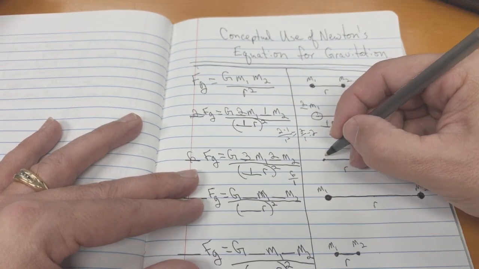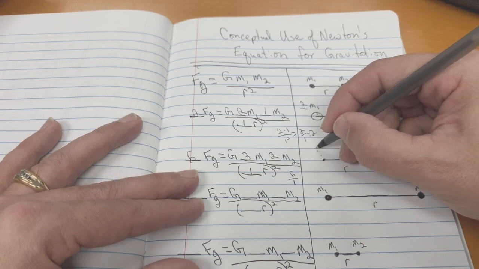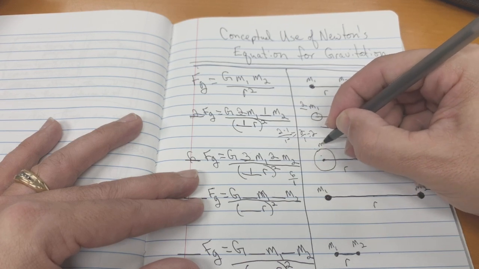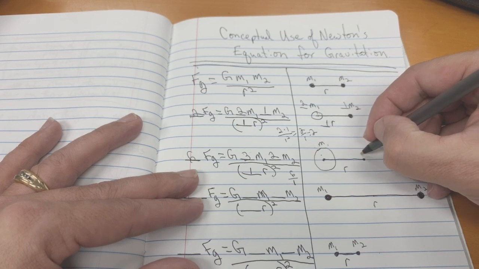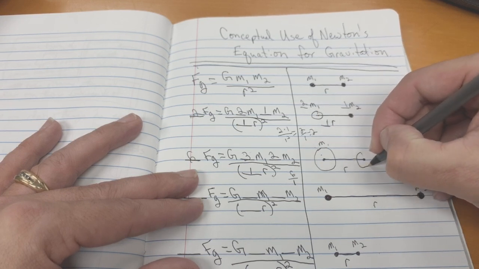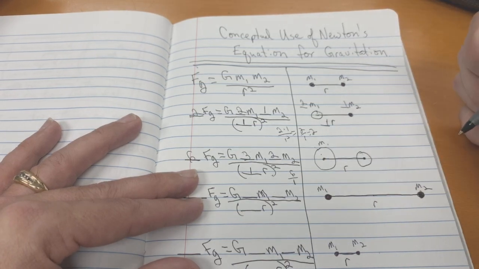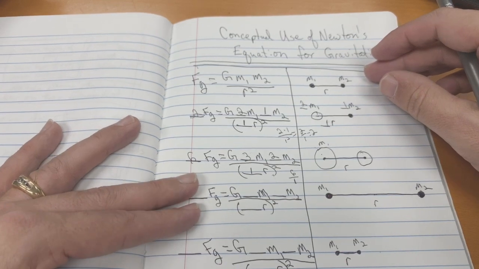So let's draw our picture. So mass 1 is now 3 times its original size, which is kind of hard to judge without using graph paper, and mass 2 is now double its original size. Okay, but the distance stayed the same. So the force is going to increase by a factor of 6.